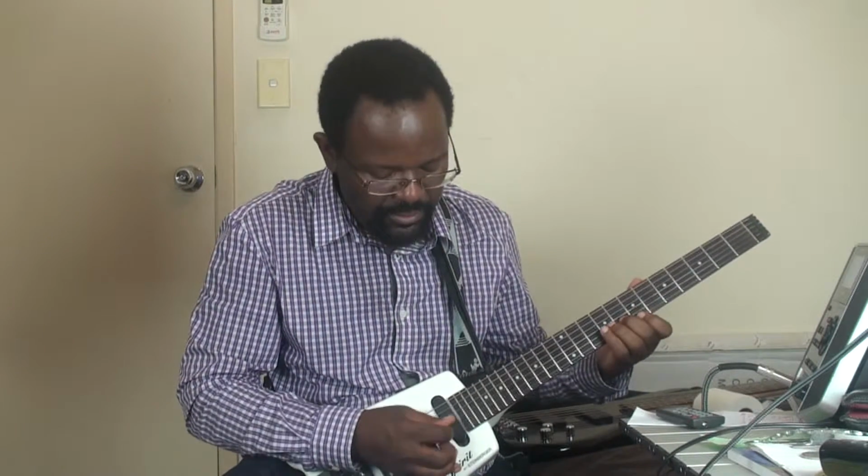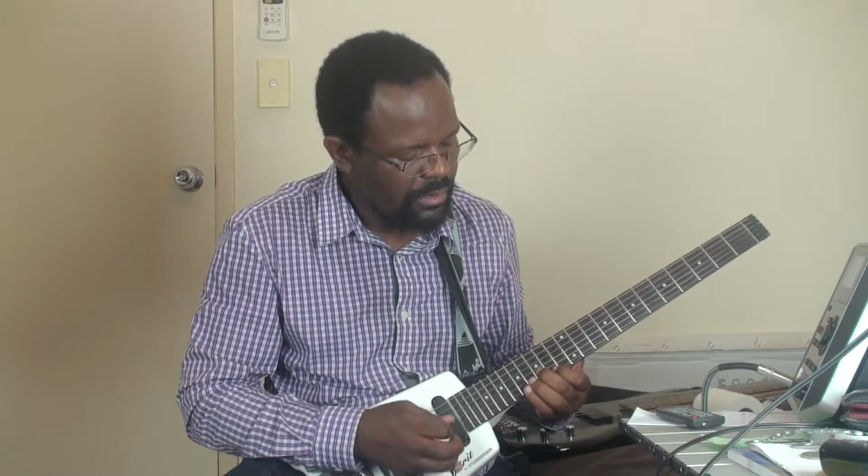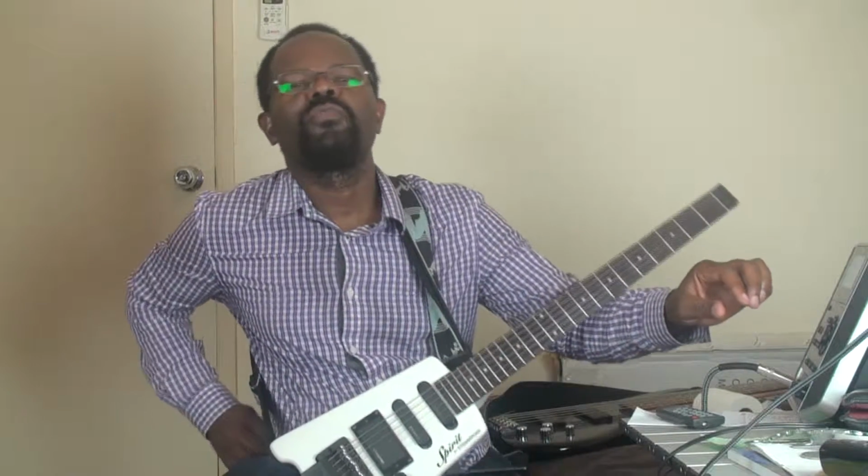I'm playing in the key of G. So that's the first triad. So you can actually put a drum there to find out how it sounds.